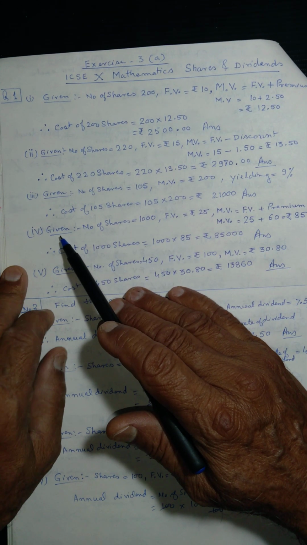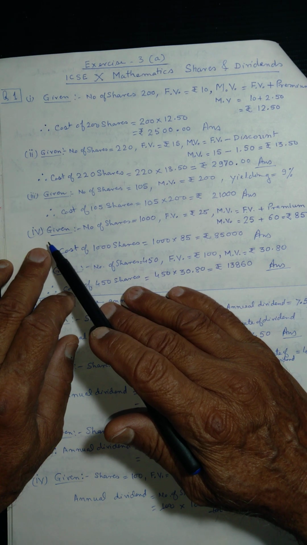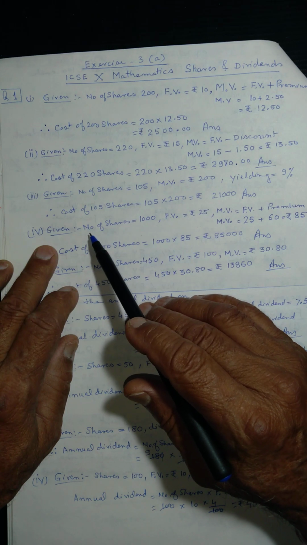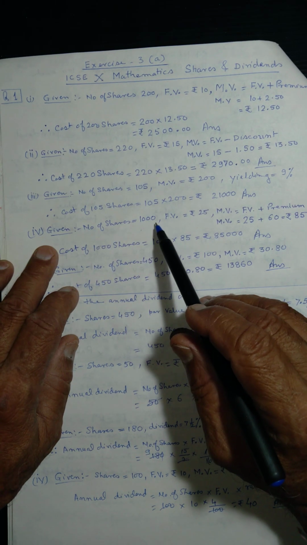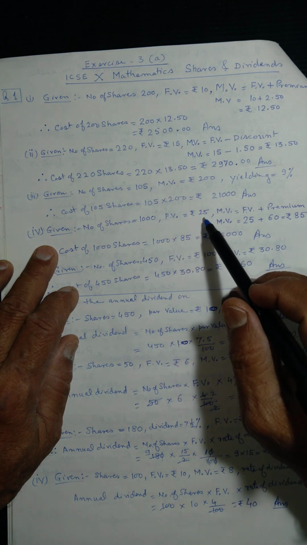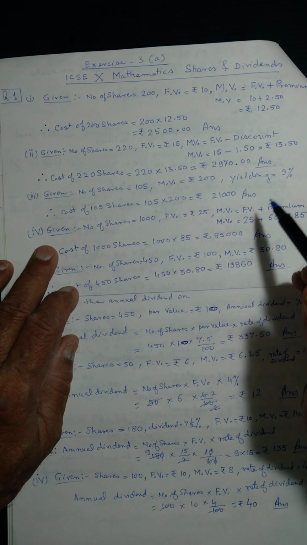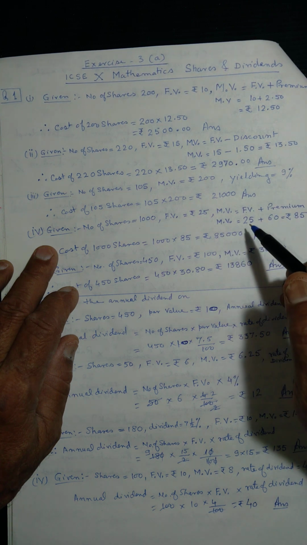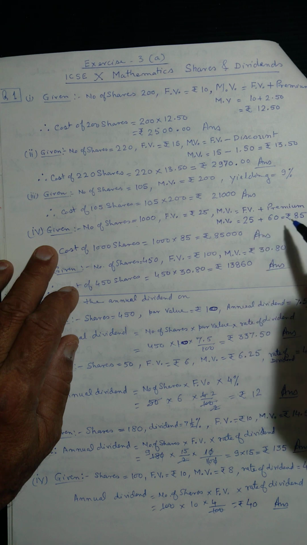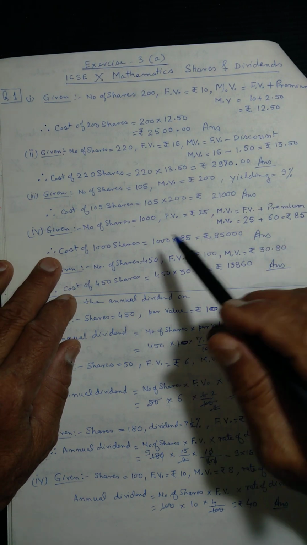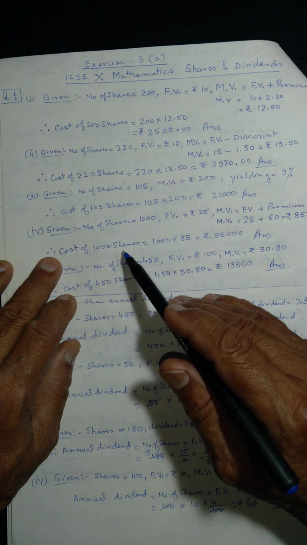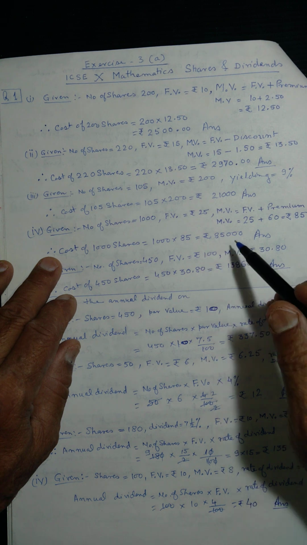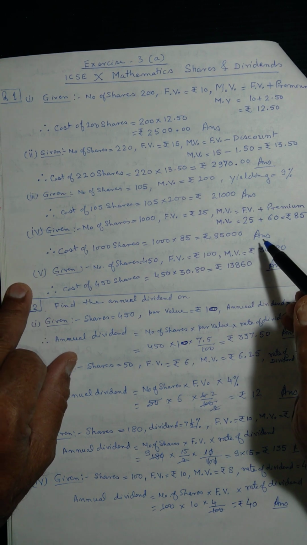Question number 1, fourth part will be like this. The number of shares is 1000, face value is rupees 25, market value will be face value plus premium. So this will be equal to 25 plus 60, that will be rupees 85. So the cost of 1000 shares is equal to 1000 into 85, this will be equal to 85,000. This will be the answer.